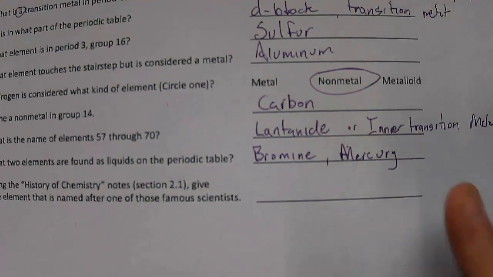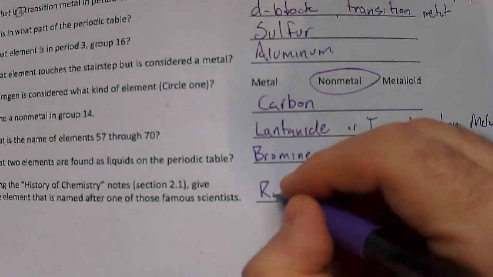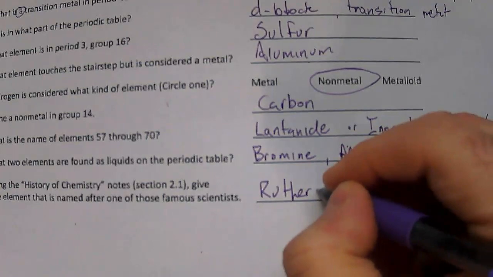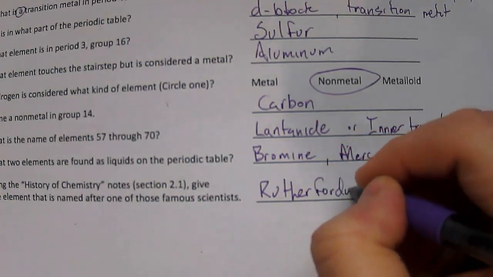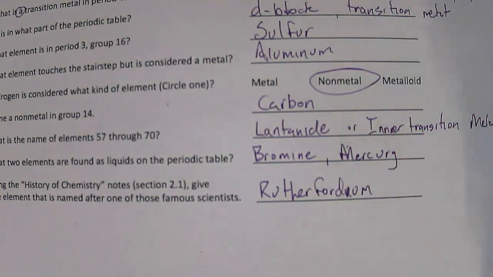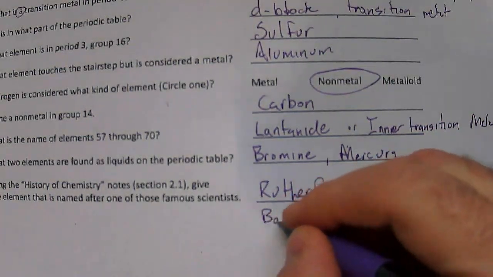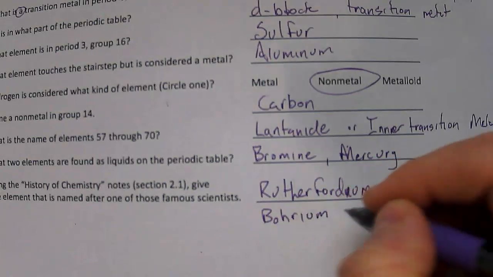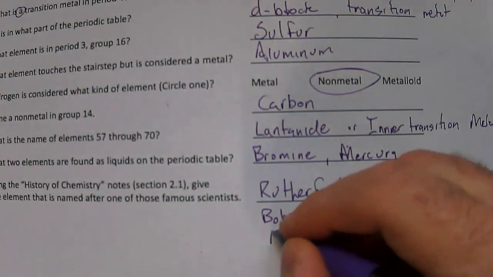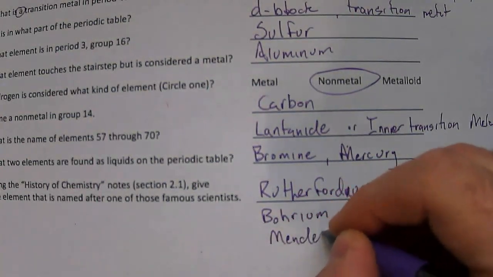Okay? And so then using the history of chemistry stuff, give one element that is named for one of those famous scientists. So, we had Rutherford. Okay, so we have Rutherfordium. We have borium. And we have Mendelevium.